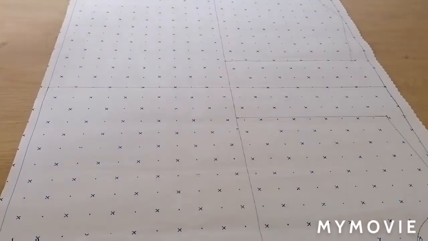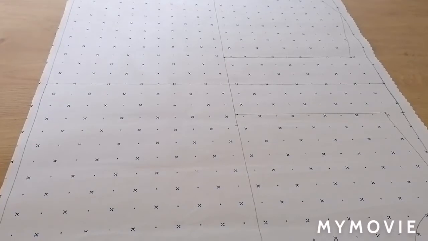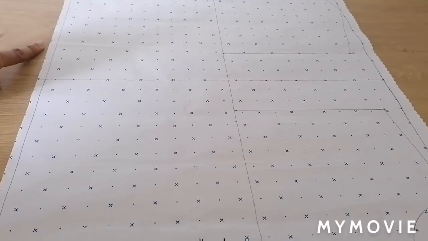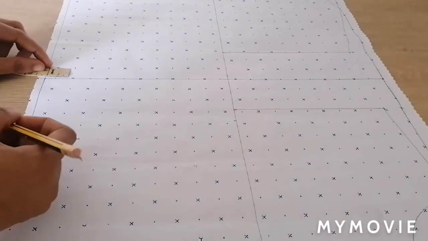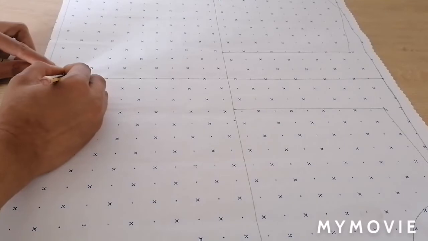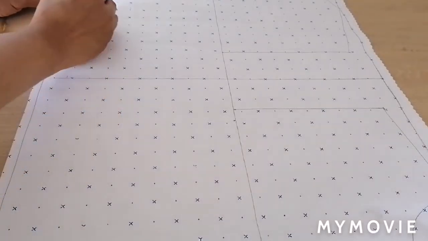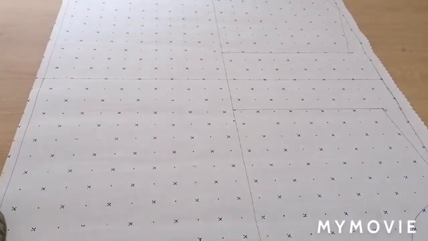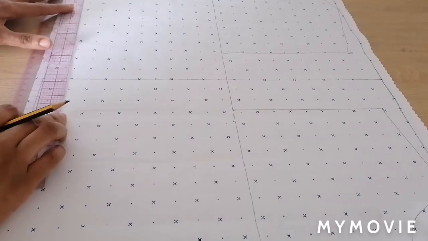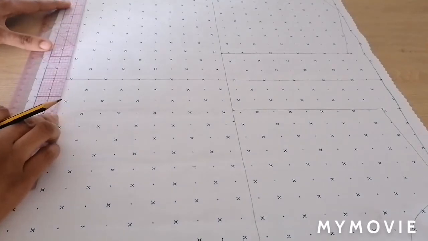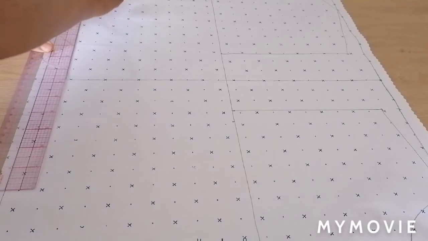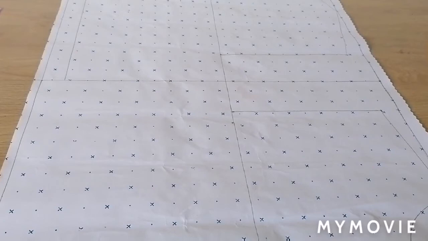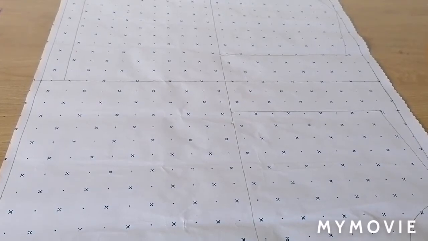Next up, remember when we were measuring our front and back measurements, there was a difference of 1 inch. The front half length was 17, while the back half length was 16. So we're going to be deducting that 1 inch from the back now. So I'm taking that 1 inch across the back and we'll be ruling this out so that we factor in the difference between our front half length and our back half length as we go along. That's it. That's done.